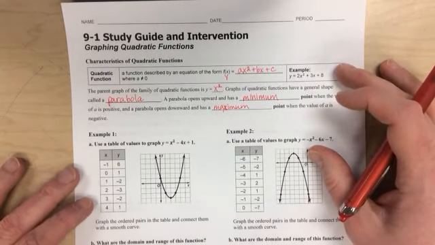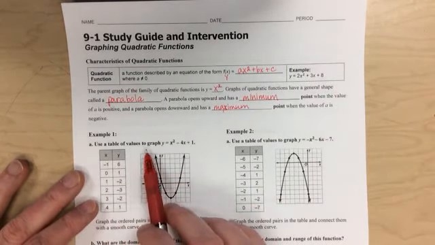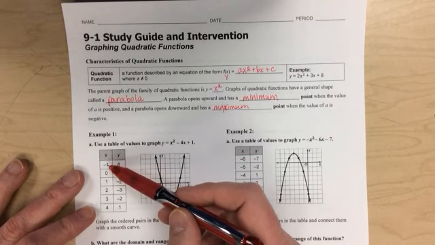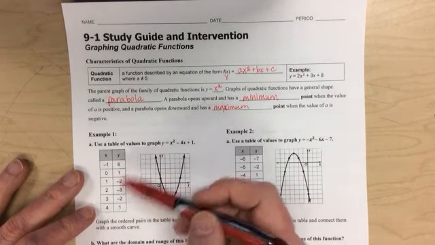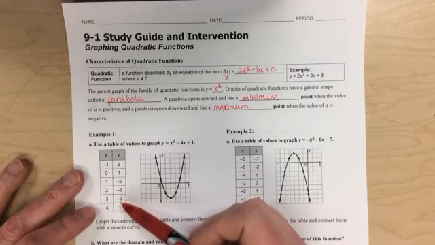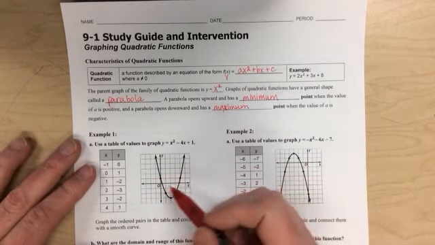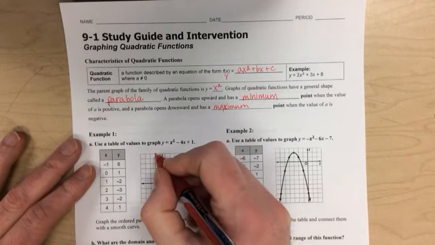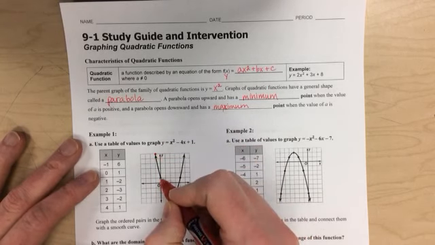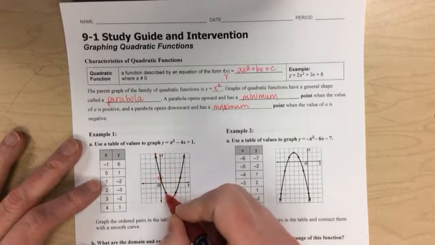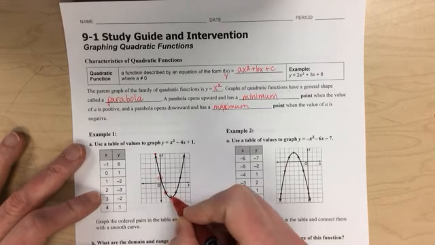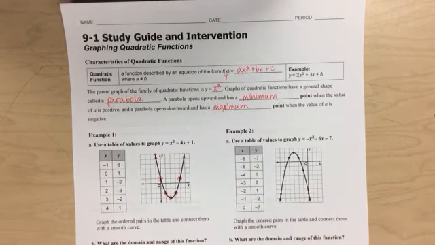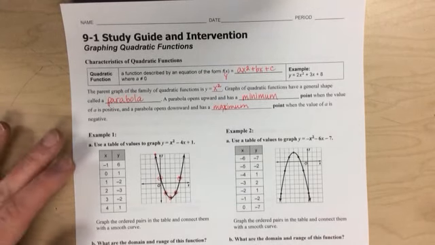So let's look at some examples that we have down here. We have use a table of values to graph y equals x squared minus 4x plus 1. So we chose some random numbers from -1 all the way to 4. Plugged them in to this equation for x, and we got the y's here. And then we graphed those. The first one is (-1, 6), so it would be right there. (0, 1), right there. (1, -2), (2, -3), (3, -2), (4, 1), and we could go on and on and on, but we just stopped at those values.